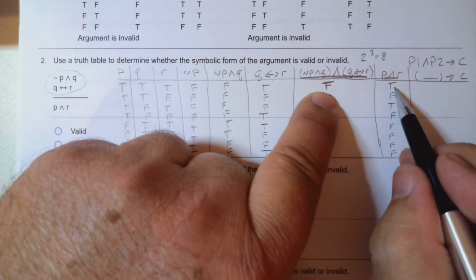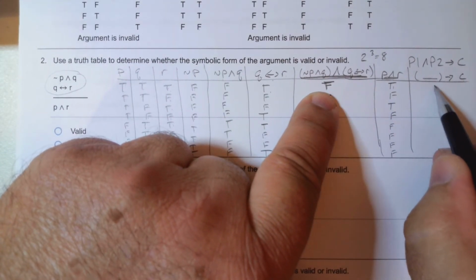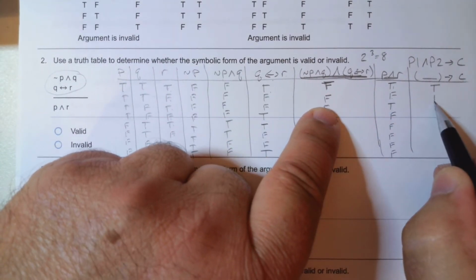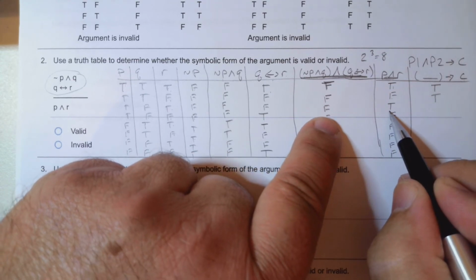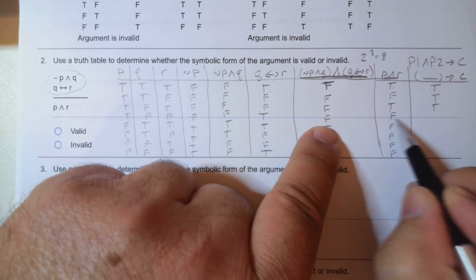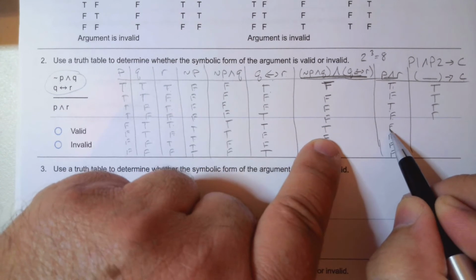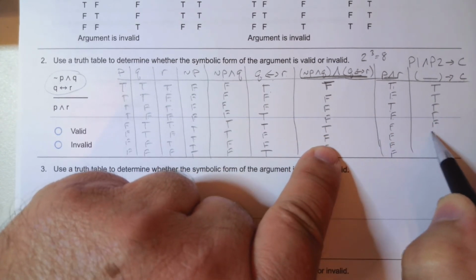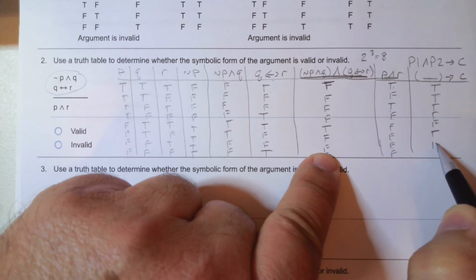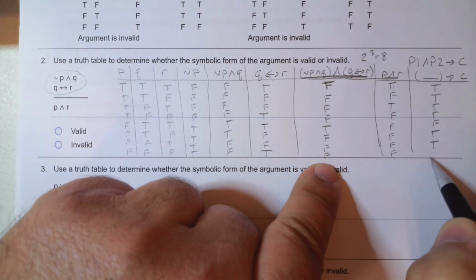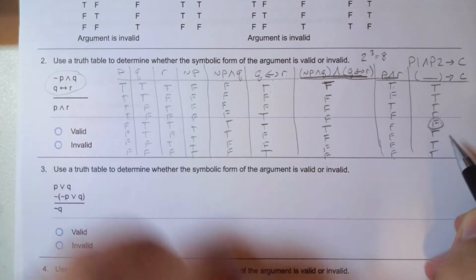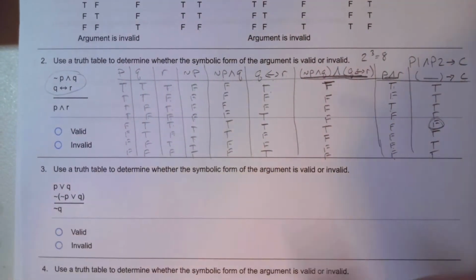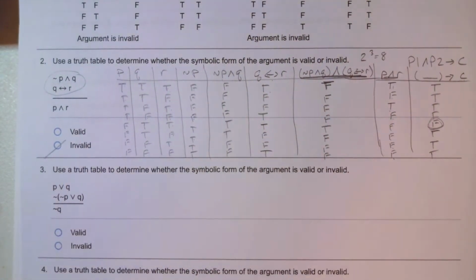If false, then true. That's getting better, so it's true. False then false, that's true. False and true is true. False and false is true. True and false is false. False and false is true. False and false is true. False and false is true. All because of that one. Number 2 is invalid. All that work.